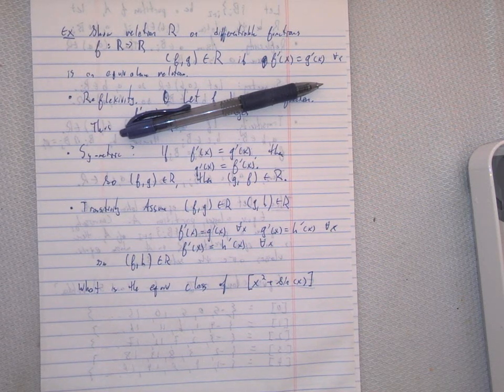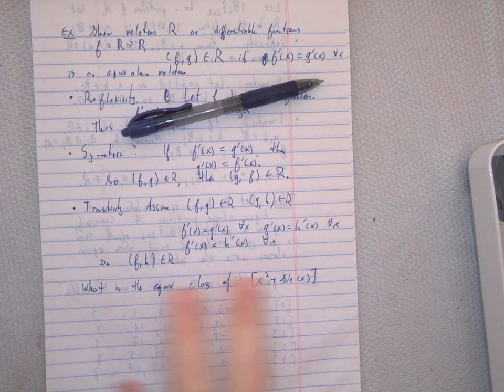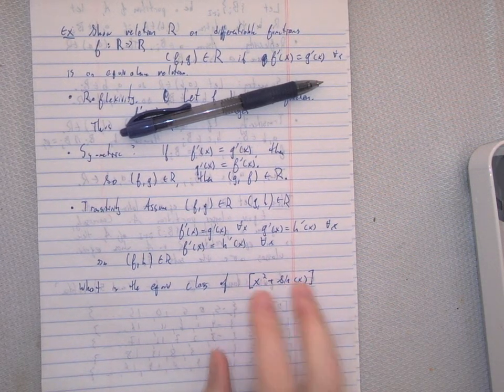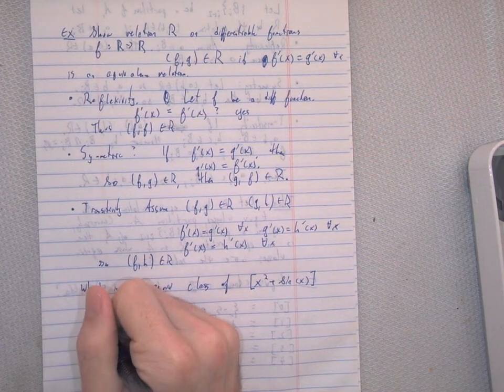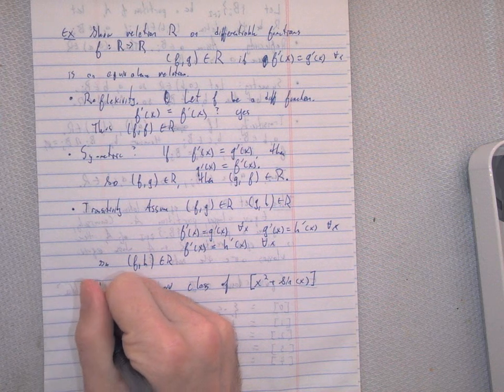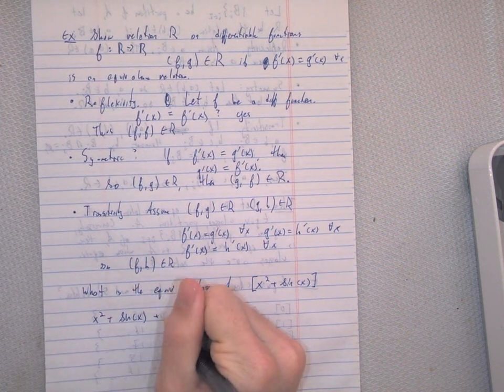Well, it needs to be all functions which have the same derivative, and as we learned from calculus class, the collection of all functions with the same derivative as a given function are those that differ from this function by a constant. So this equivalence class consists of all functions x squared plus sine of x plus c.